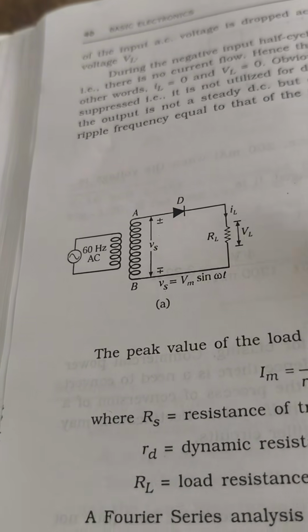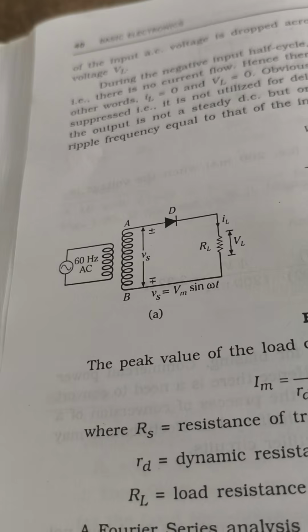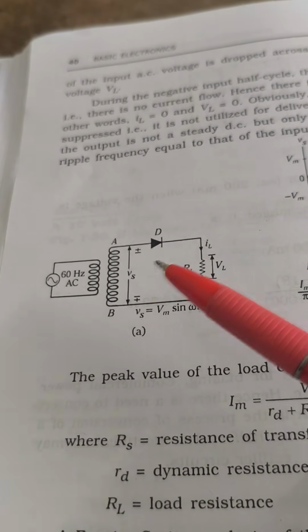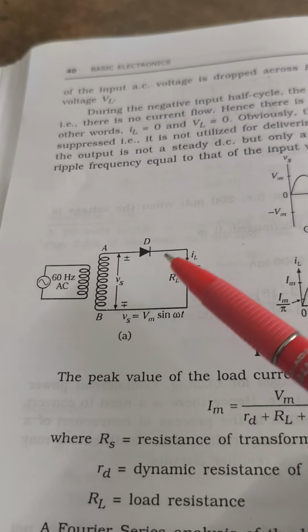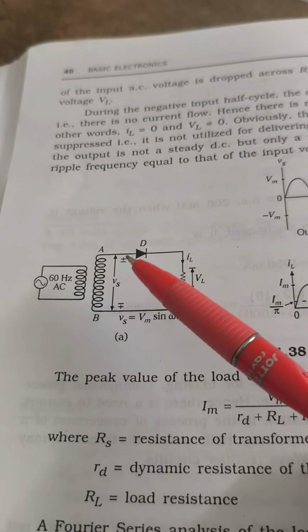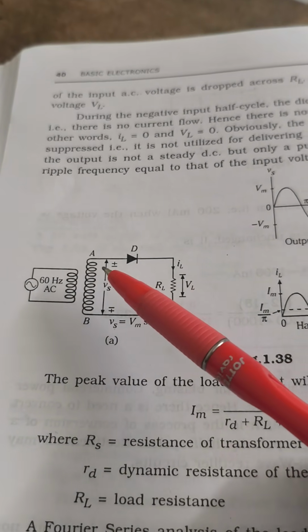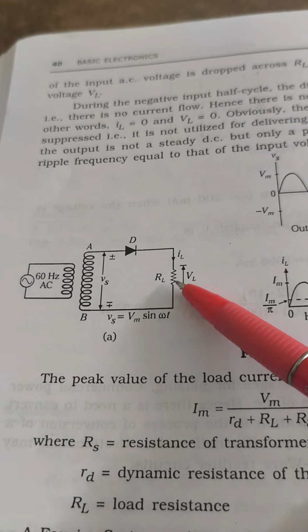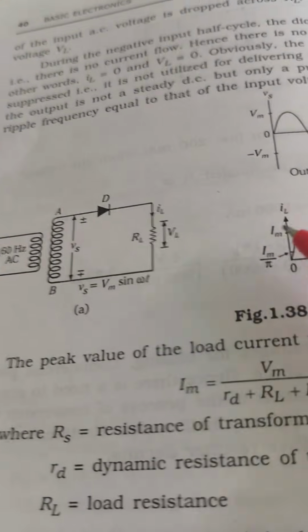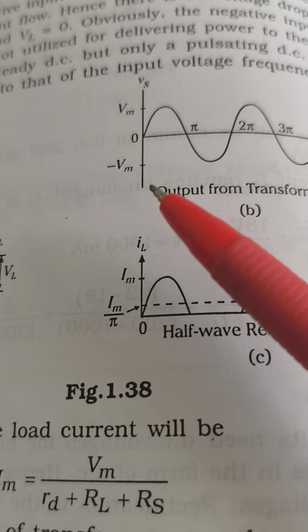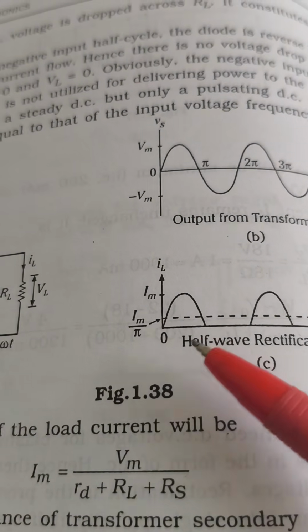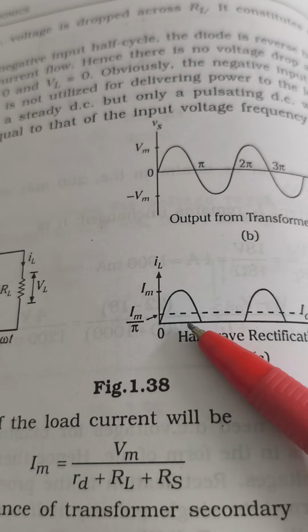Therefore, when positive is applied to the anode and negative is applied to the cathode, this becomes forward bias. When it becomes forward bias, it will allow electric current to flow through it. It acts as a closed switch. Current can flow through it and come to the load resistance. Here we get the output, the same as the input from the transformer. This is the output of the half-wave rectifier. We will get this one.